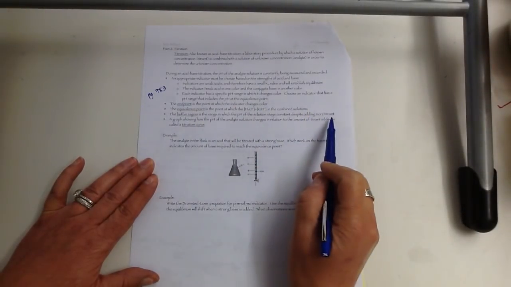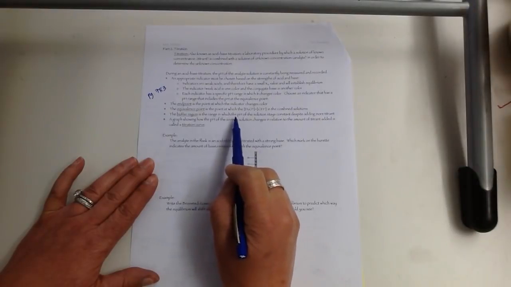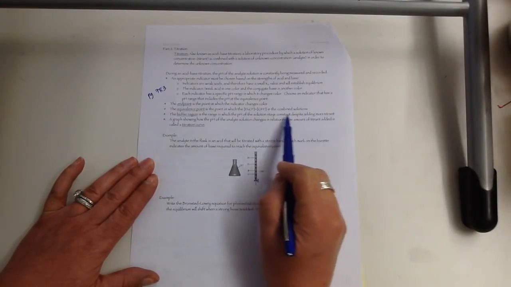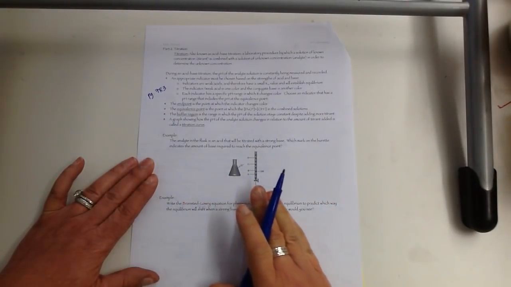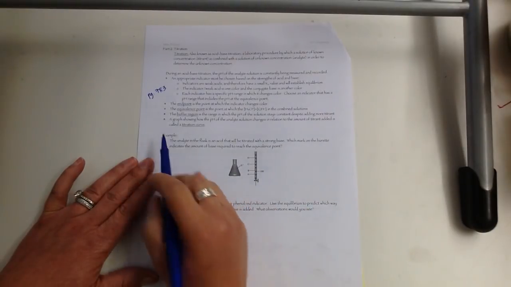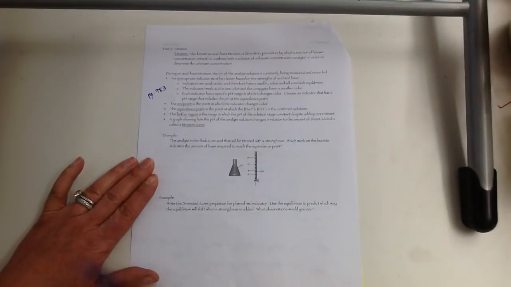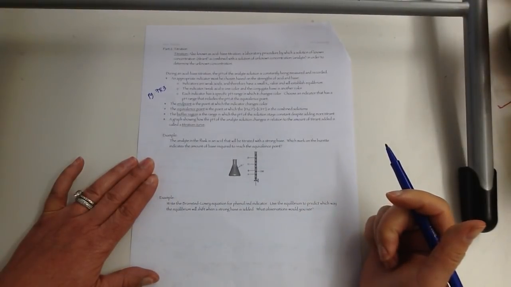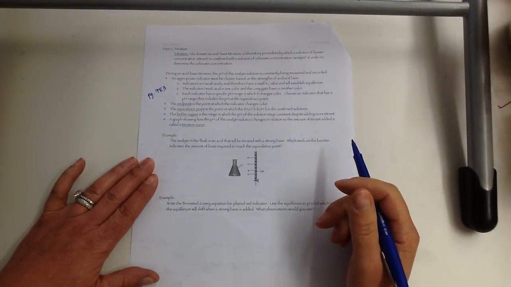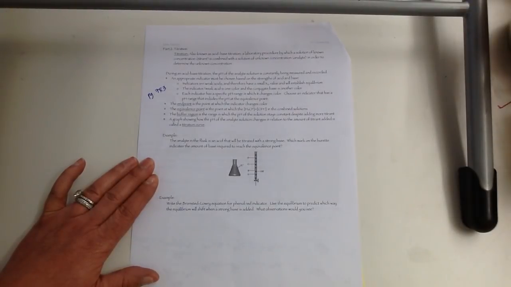A buffer region is the range in which the pH of the solution stays pretty constant. That's that plateau phase of your titration curve. And then a graph showing how the pH of the analyte solution changes in response to the titrant added is called the titration curve. And you guys are all going to be making titration curves of your data in lab for this particular lab. So here's an example of a pretty good problem, particle view.